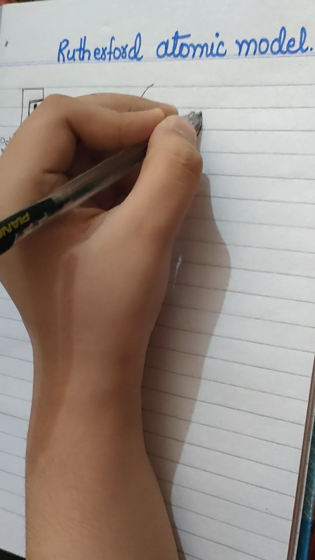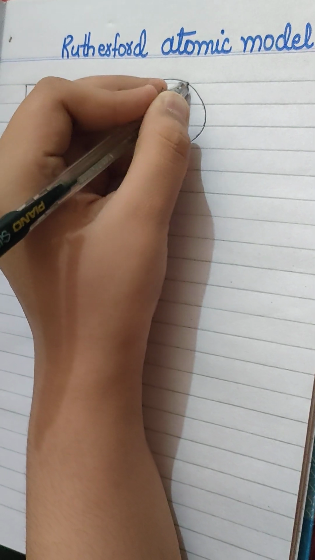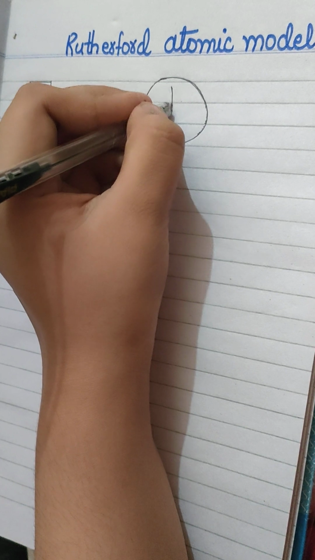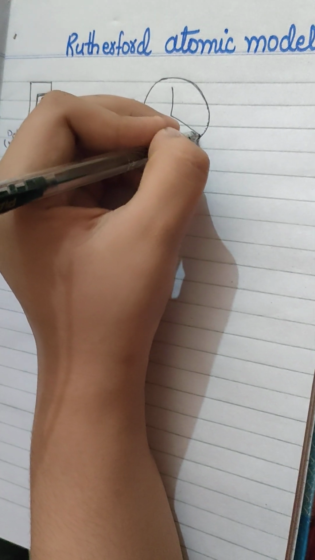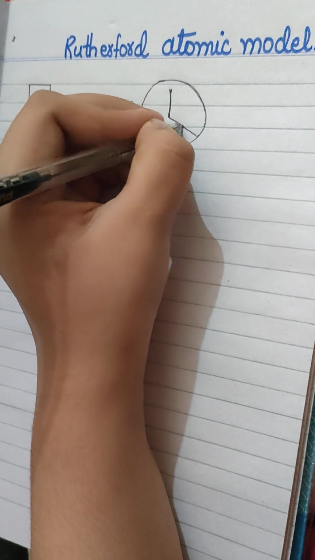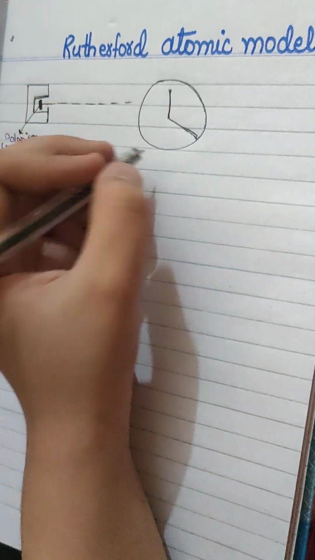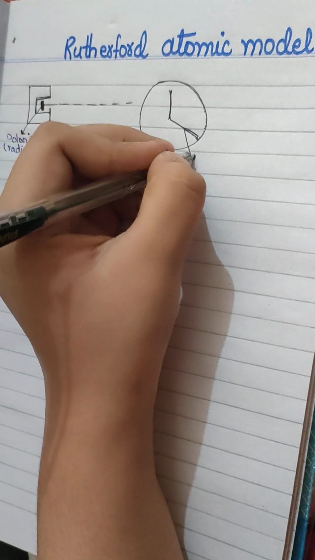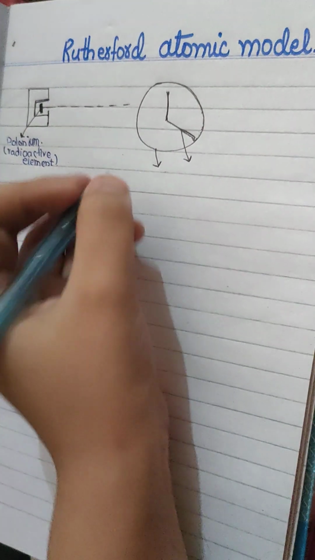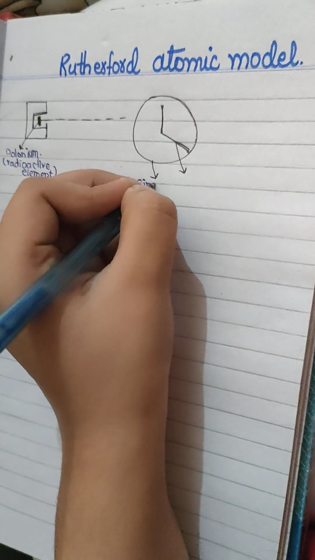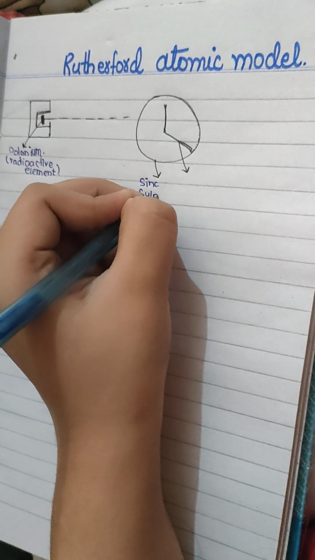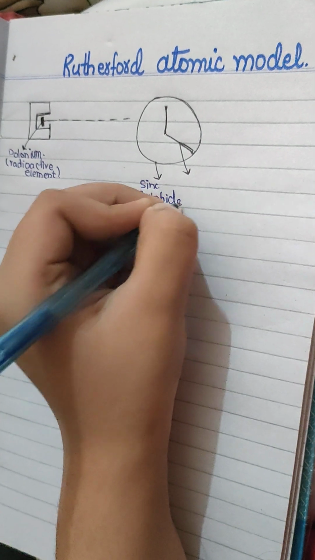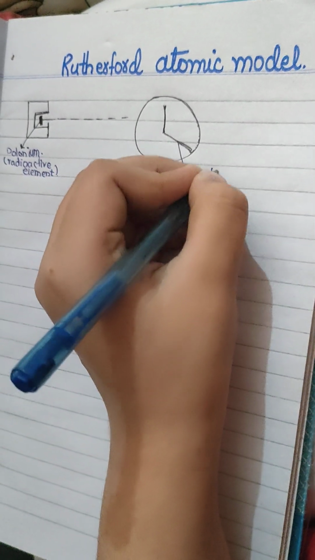A zinc sulfide plate. Inside the zinc sulfide we were having the gold foil. Fine, let me write here. Here we were having zinc sulfide, and here we were having gold foil.